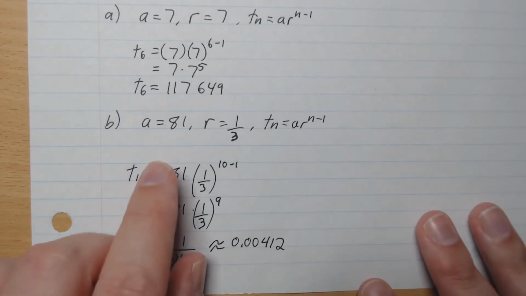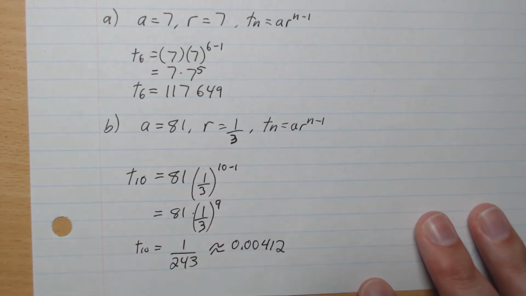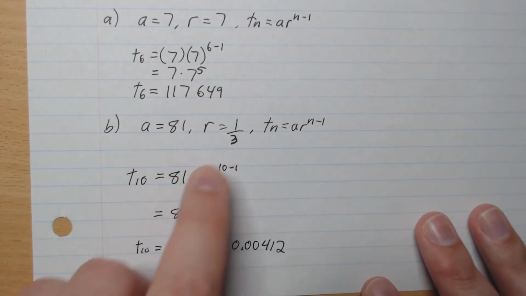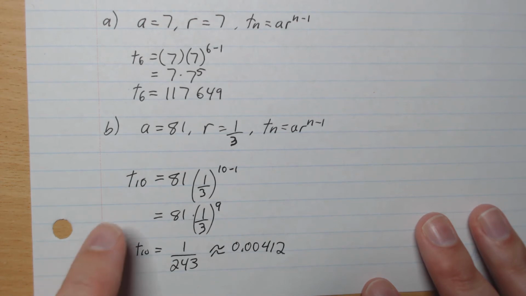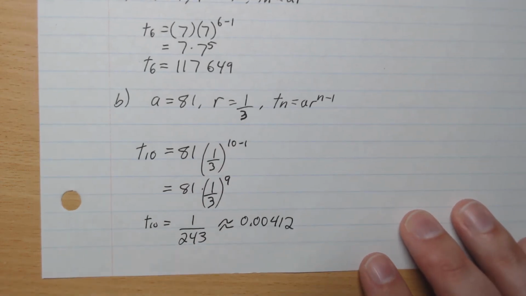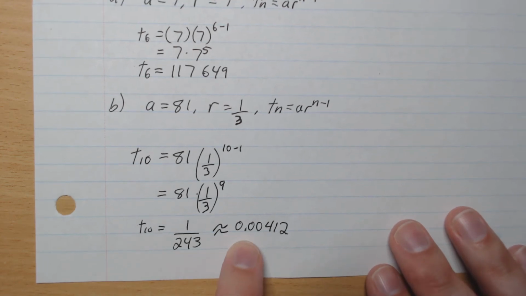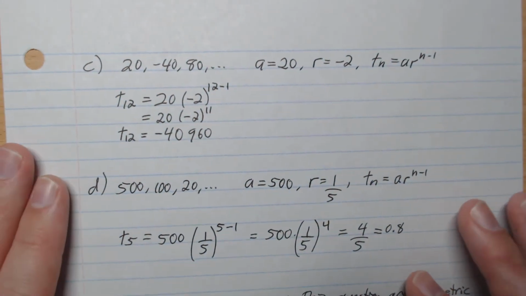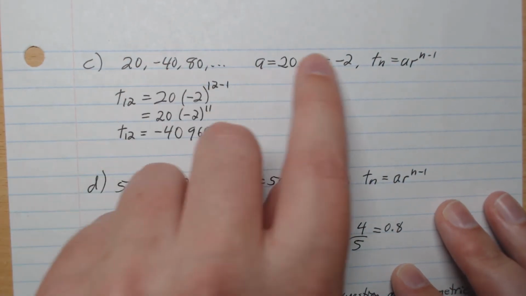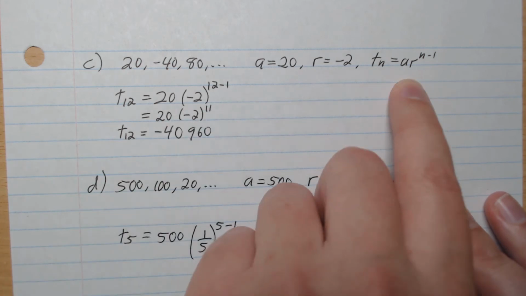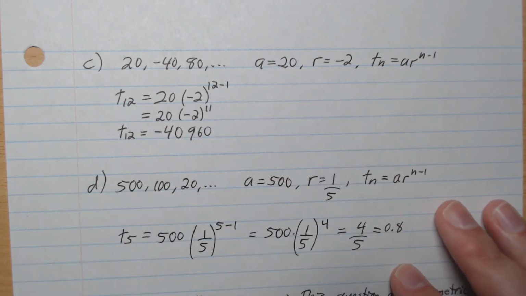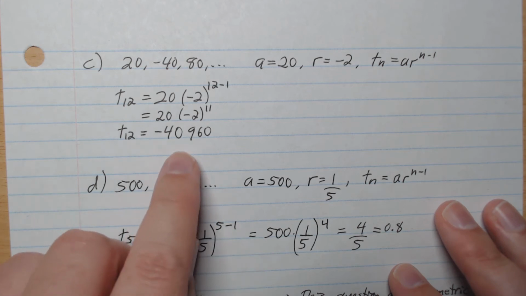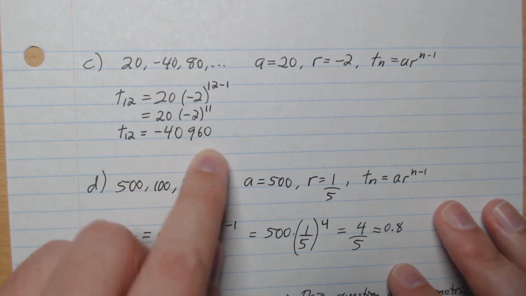B. We notice that A is 81, R is a third. We plug in A like that, plug in R. We're looking for the 10th term, so T10, so 10 minus 1, like that, which gives 1 over 243, which is approximately 0.00412. Okay, C. We notice that A is 20, R is negative 2. Nth term formula, we're looking for the 12th term, so T12, like that, which gives negative 40,960 as such.